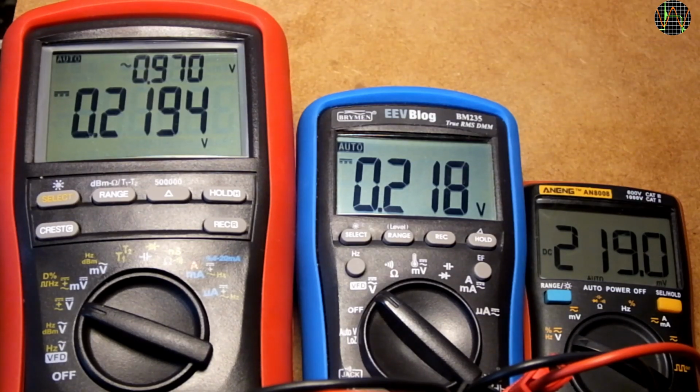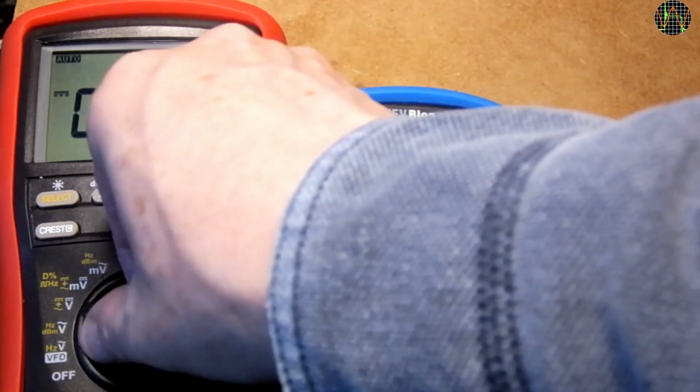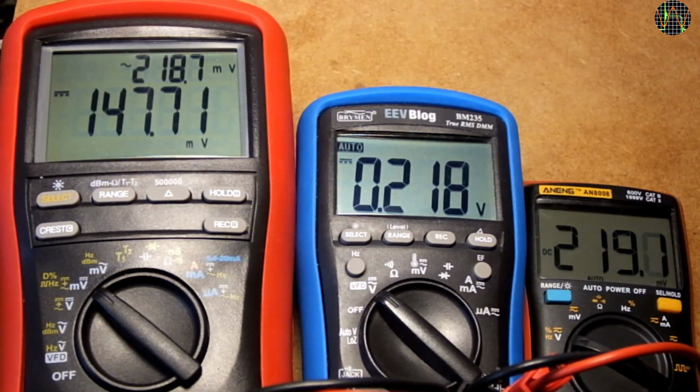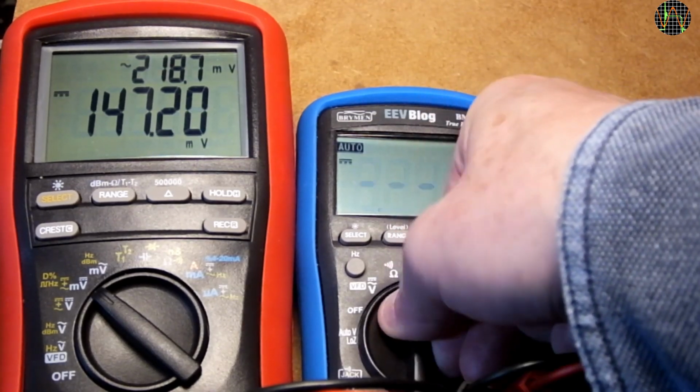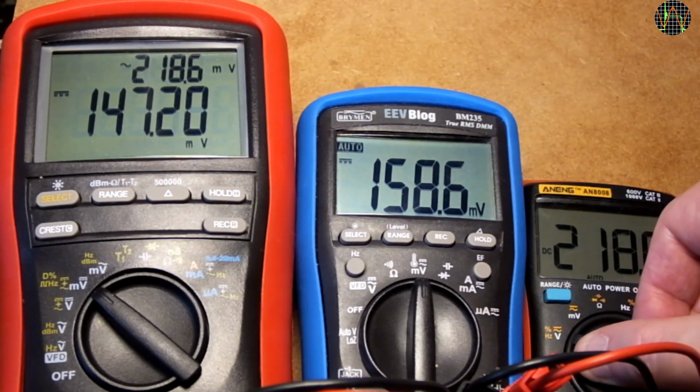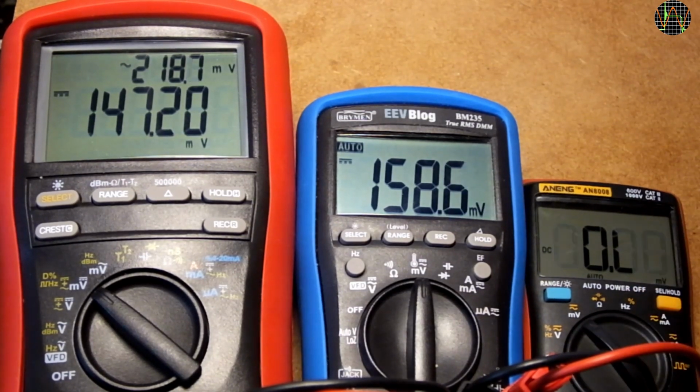That is such a low voltage that you might be tempted to switch to millivolts instead, but watch what happens. The BM869 briefly shows overflow and then happily displays nonsense for both DC and AC values. The BM235 also simply shows a wrong millivolt value. In this case, I much prefer the response of the $10 AN8008, which just shows overload.